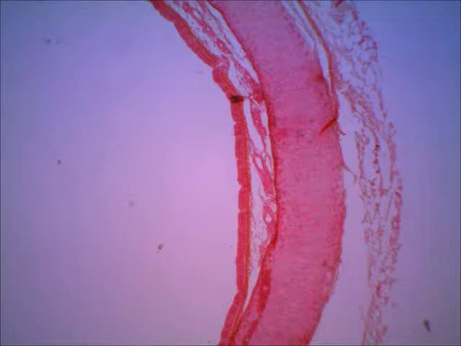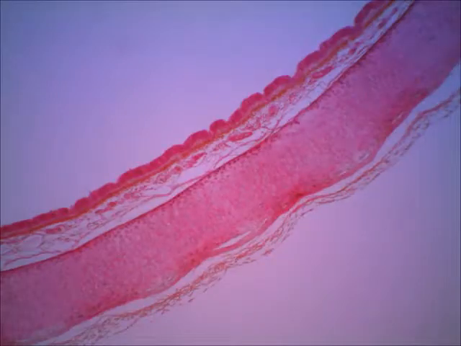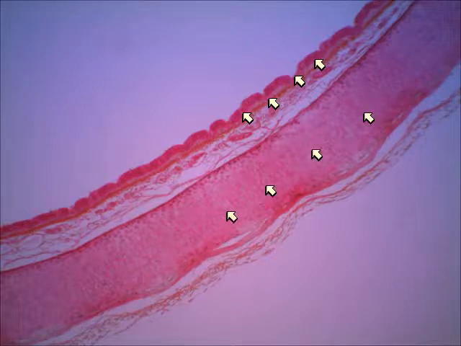Let's erase those arrows, and now I'm going to move to another slide. This is the same slide. I've just moved the position on the slide. So again, where I'm pointing right now, that would be the epithelial lining of the trachea, and then in the second set of arrows, this would be the hyaline cartilage.